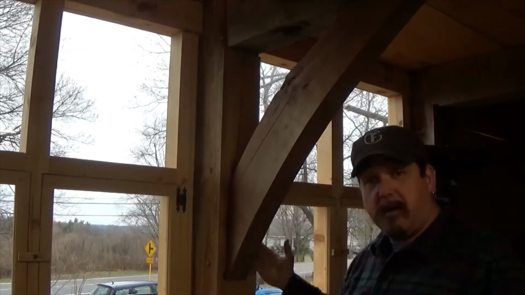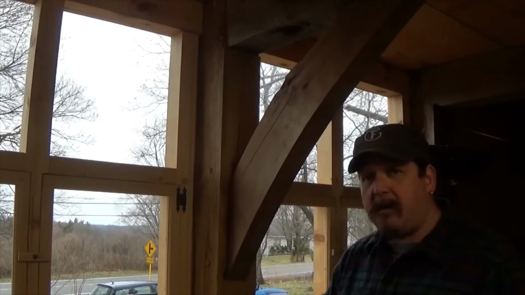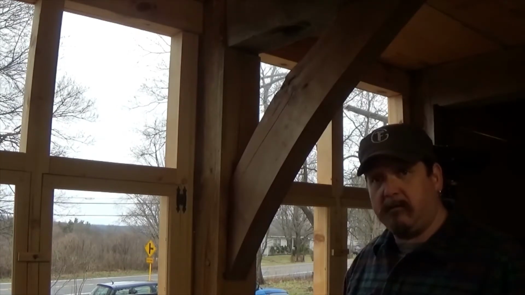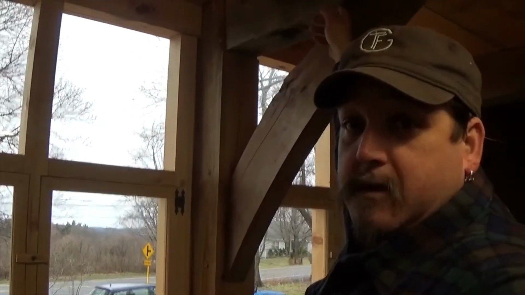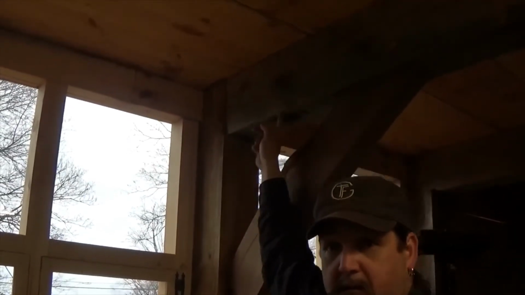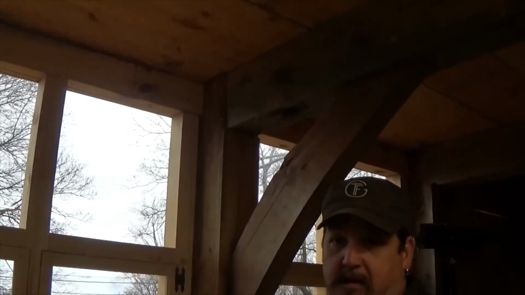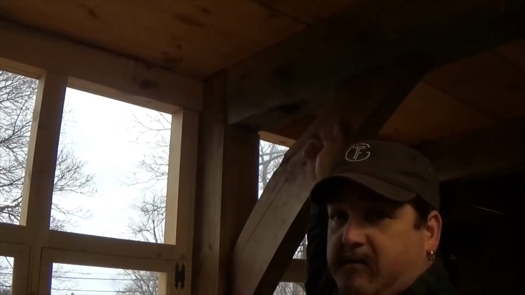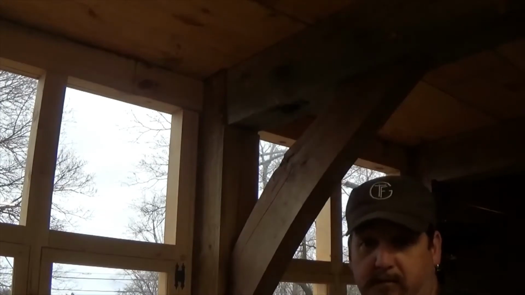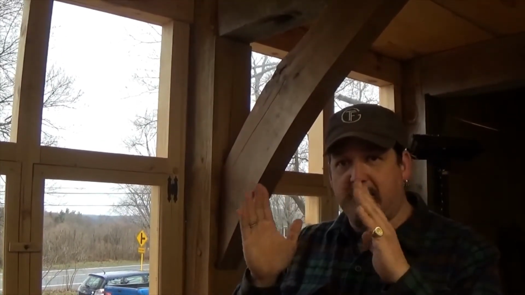If it's a vertical member in a frame, like this guy right here, it's a post. If it's a horizontal member, like this guy right here, that's a beam. And this is your brace, also sometimes called a wind brace. Now they're there specifically to keep the frame from racking.